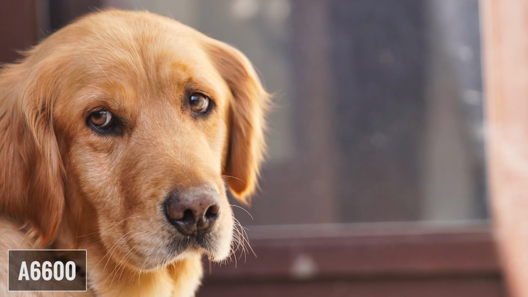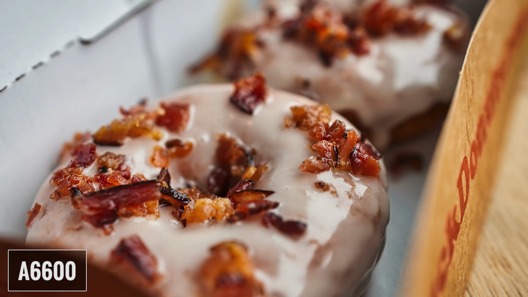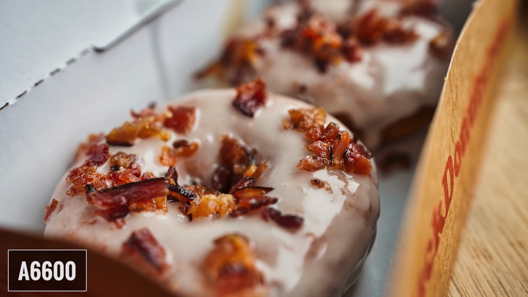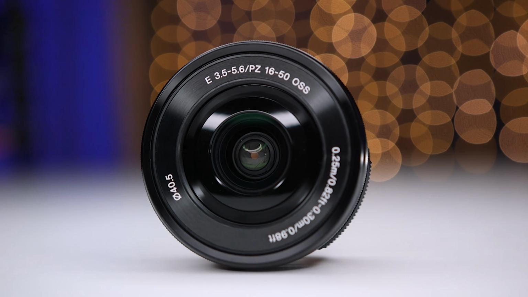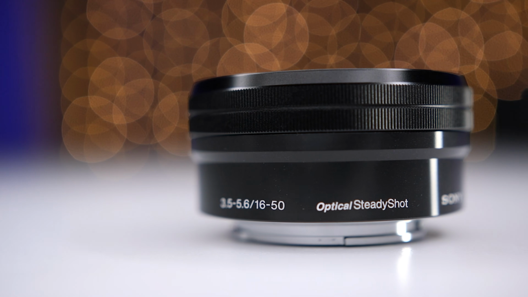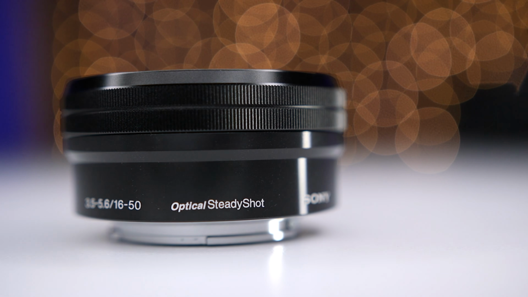Next, one of the major upgrades to the a6600 is that it offers IBIS, or in-body image stabilization. This sensor shifting 5-axis stabilization is rated for up to 5 stops, which is pretty significant. It will allow you to shoot photos handheld at slower shutter speed than you're used to, and it will help eliminate some of that camera movement. When you use lenses with OSS, or optical steady shot, then the system uses 2-axis stabilization from the lens plus 3 of its own to get even more accurate results.